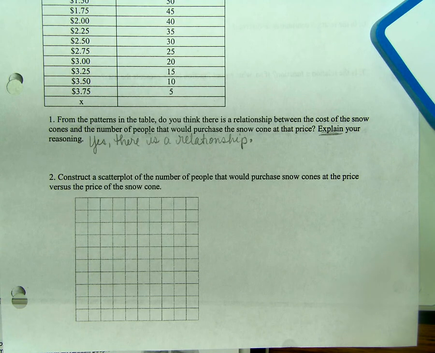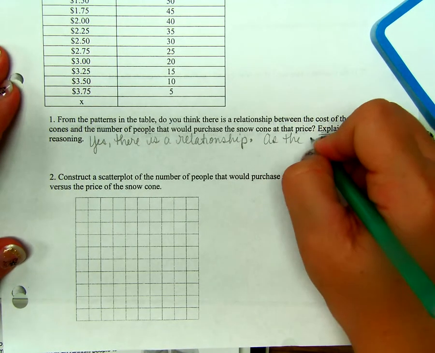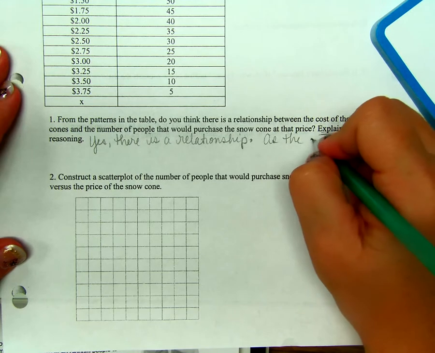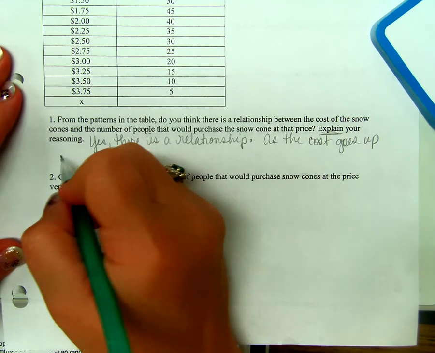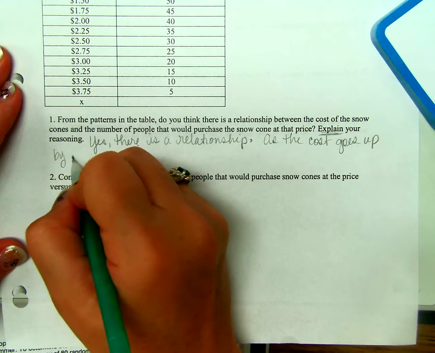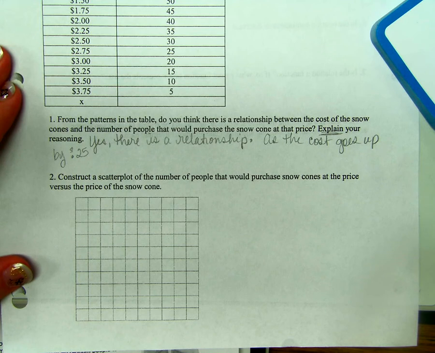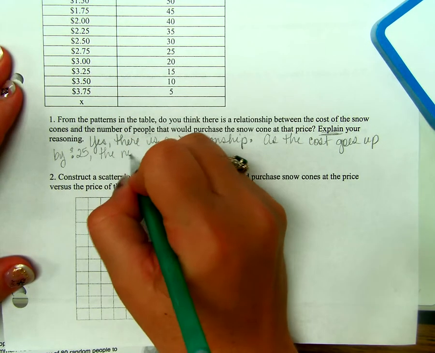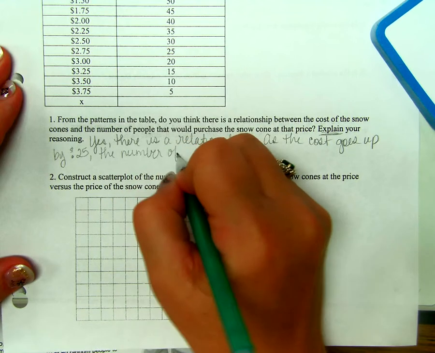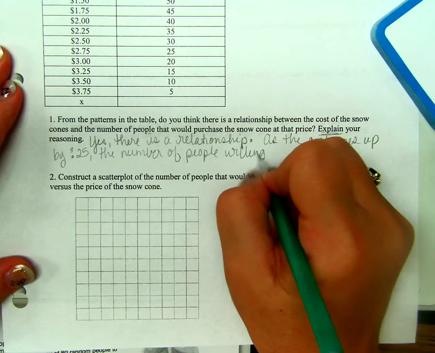What pattern do you see? As the... can we be a little bit more specific? As the cost goes up by 25 cents, the number of people willing to buy, is that what you said?